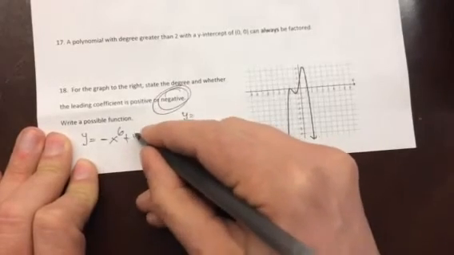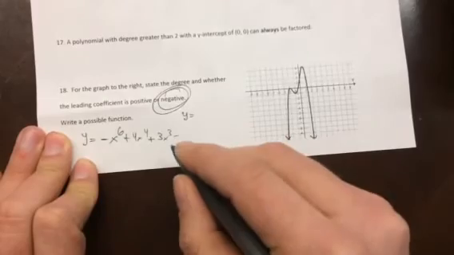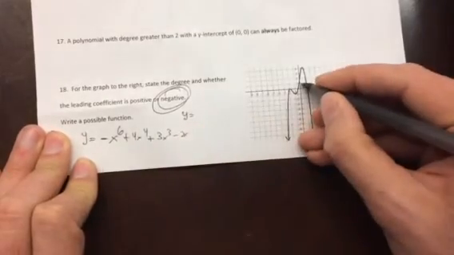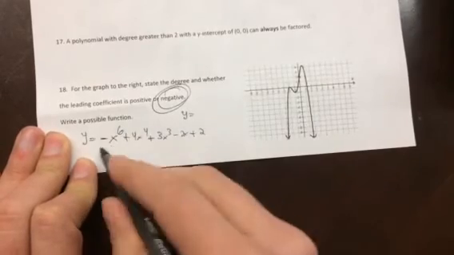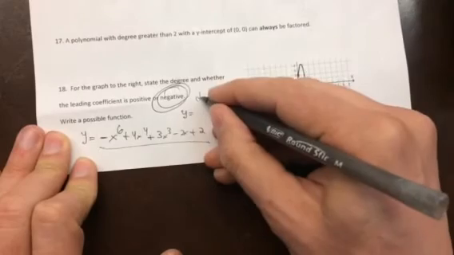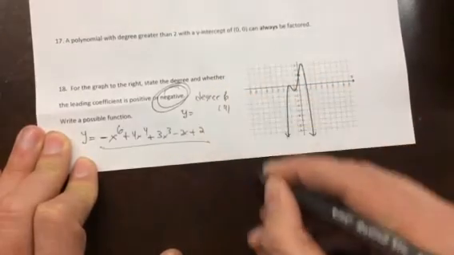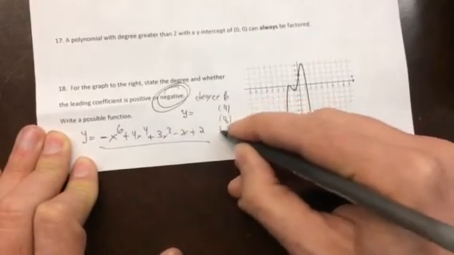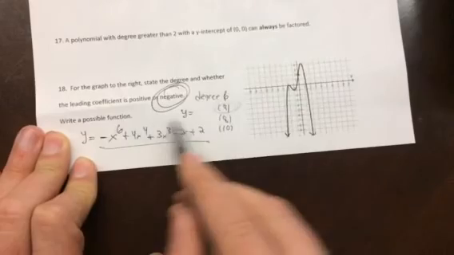Negative x to the sixth plus 4x to the fourth plus 3x cubed minus 2x, and then the y-intercept is 2, so I'm going to put plus 2 at the end to at least make it be a positive function. So state the degree. I'm going to say degree 6, but 4 would have also been okay, so would 8, so would 10. It just has to be at least degree 4 because it had 3 turns.